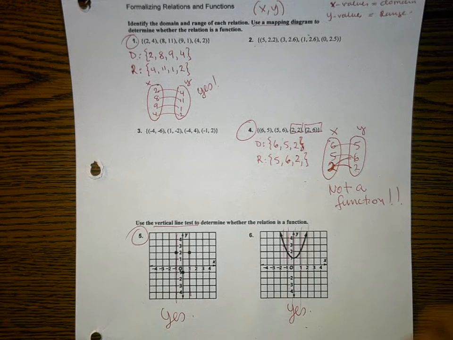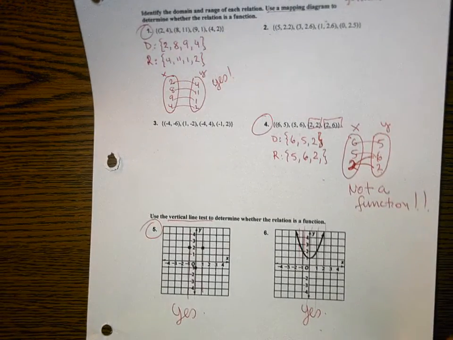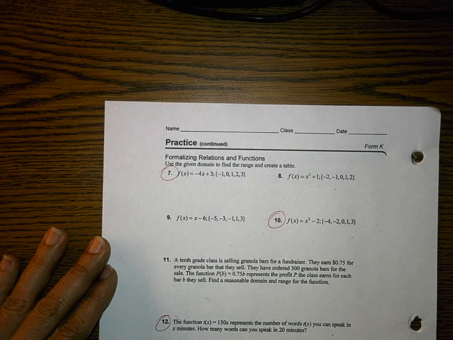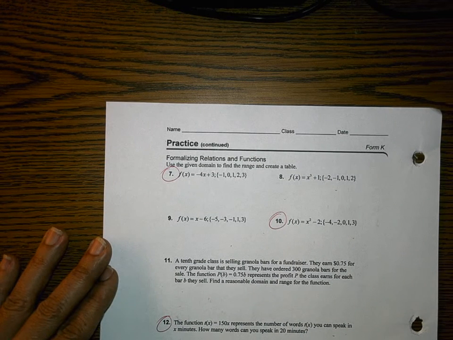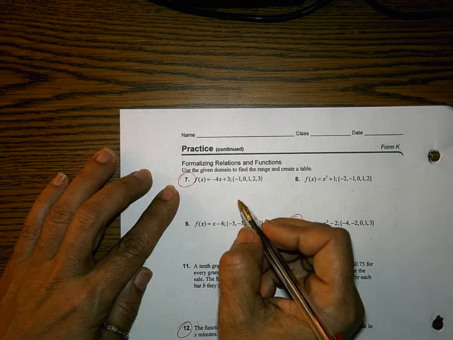Okay? And then that's pretty much what you're doing in this worksheet. Most of you finished all this in class. You understood it really well. But then there's this part over here where you have to plug in the domain, you input the domain, and you get out the range. So I'm going to only do one problem if time allows here.